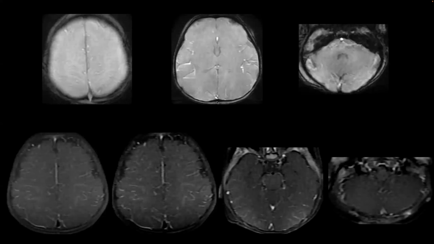There were no abnormalities on the gradient sequences, no hemorrhage or calcification. Contrast, I'm not able to appreciate any significant enhancement. Also the CSF was normal. Predominant areas of cytotoxic edematous changes.